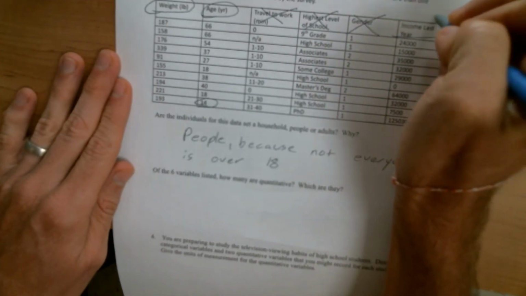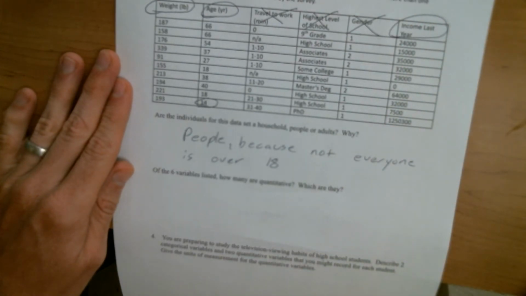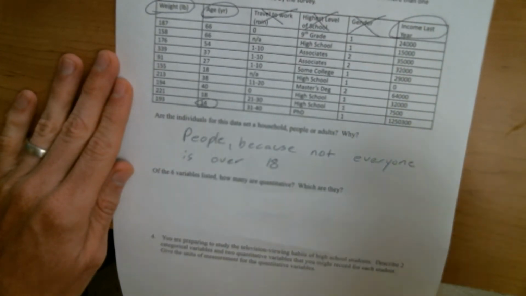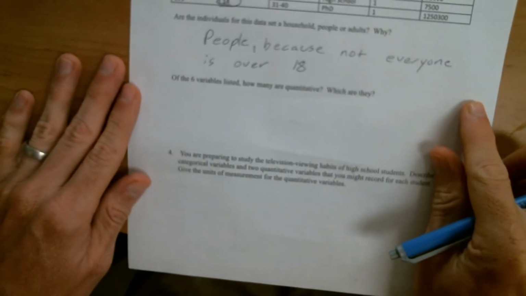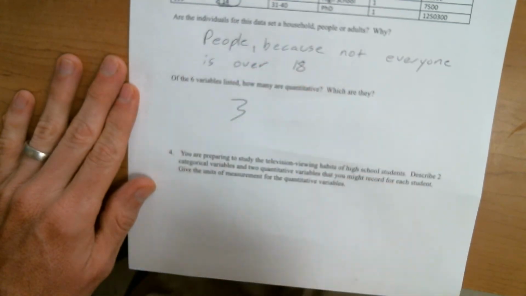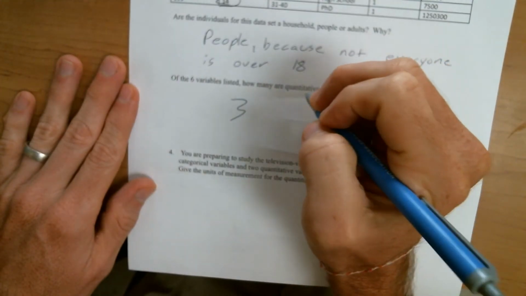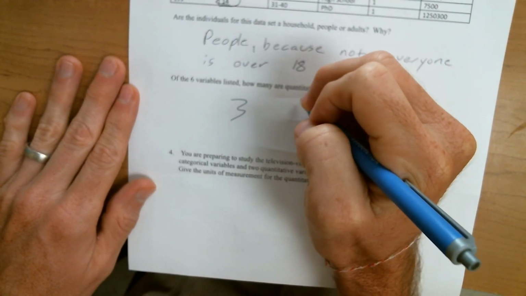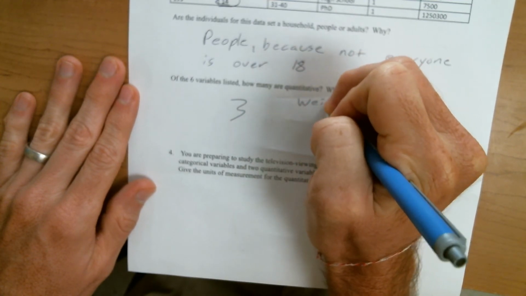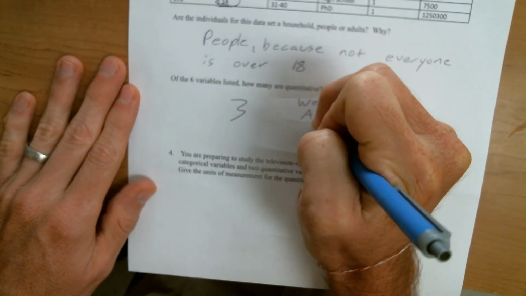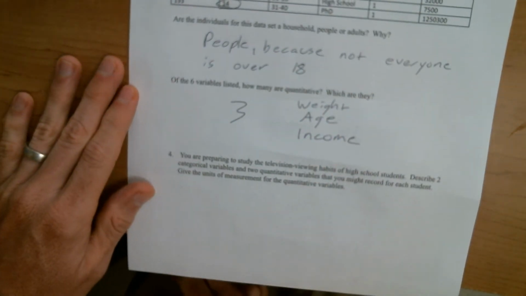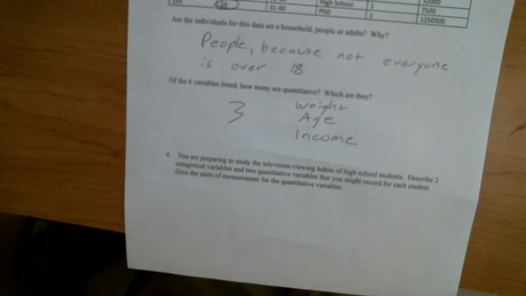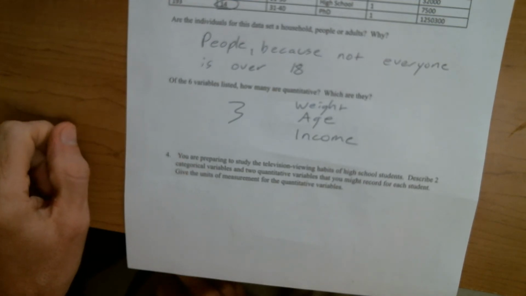And then this last one, where we're talking about income, those are numerical. We can calculate an average. So that's exactly our definition of quantitative. So of the 6 variables that are listed, how many are quantitative? 3. And those are weight, age, and income. The other ones are kind of tricky. They're like red herrings. They make you think that they could be, but they're actually not.